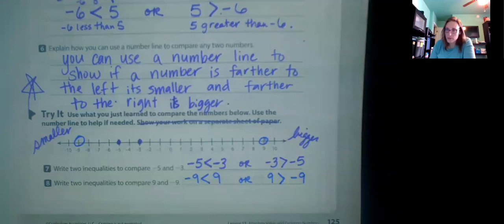Okay, use a number line if you need to, but really think about it. Which one's smaller and which one's bigger, even with negatives, right? You have to think about who would you rather owe, a bigger number or a smaller number? I think we'd rather owe a smaller number.